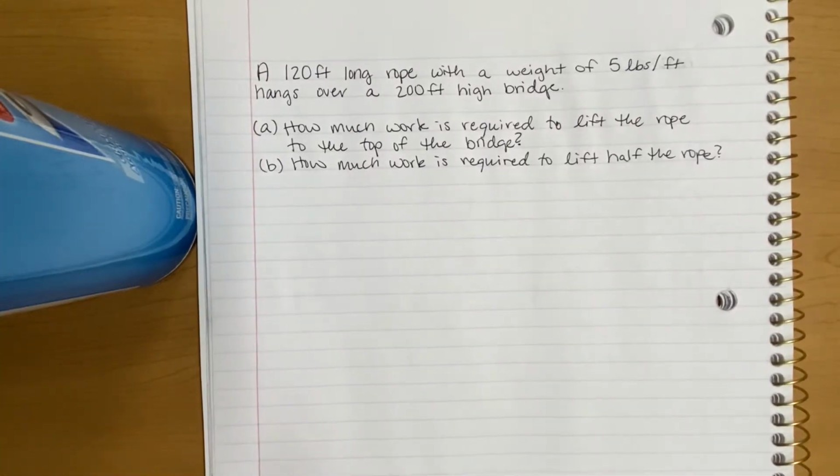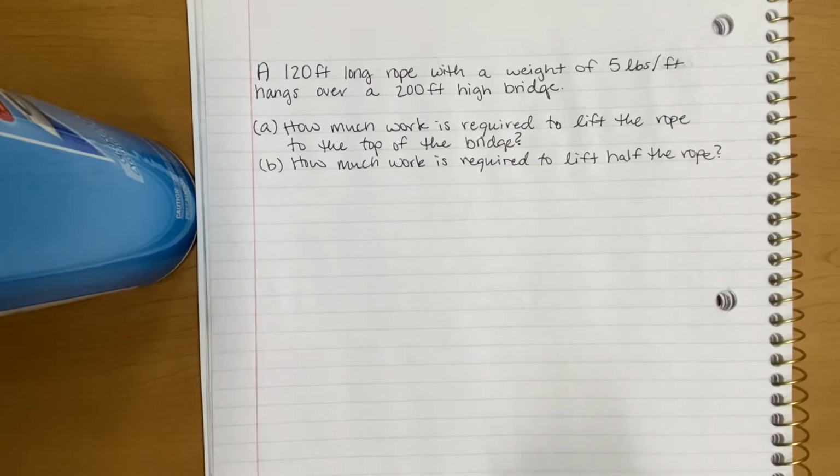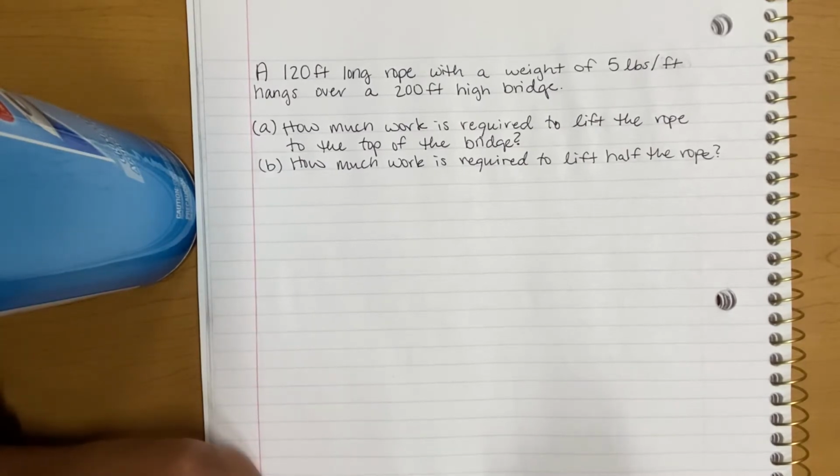So this is an example of an application of an integration problem, specifically for work. The problem reads: a 120-foot long rope with a weight of 5 pounds per foot hangs over a 200-foot high bridge. And we're just going to be answering part A, which is how much work is required to lift the rope to the top of the bridge.